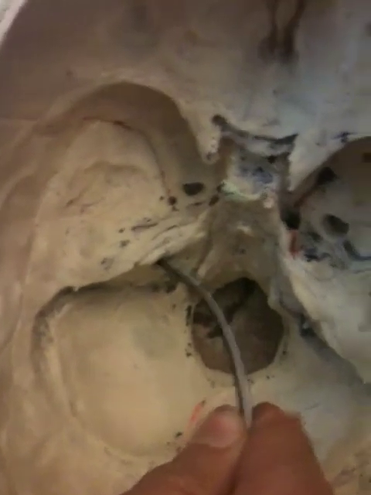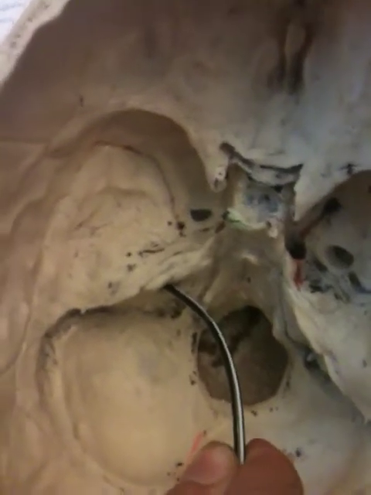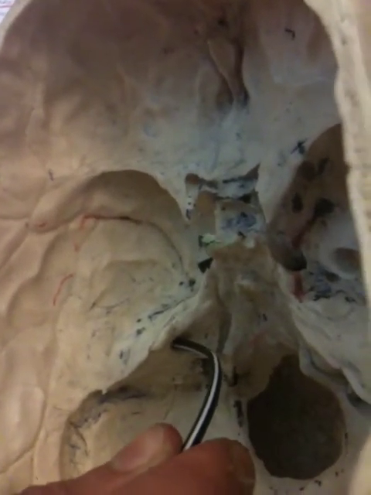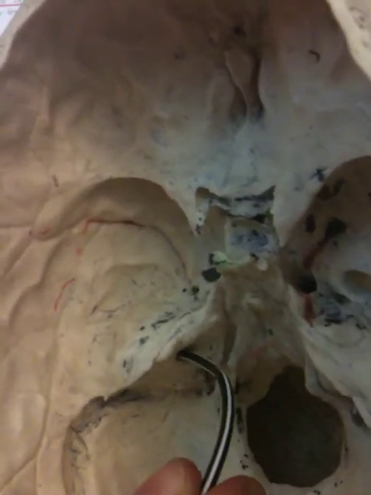There are four structures passing through it, and here you can see in the petrous part of the temporal bone, superior aspect: the nervus intermedius, labyrinthine artery, vestibulocochlear nerve, and the facial nerve. The facial nerve we have already discussed. It always passes through it, not sometimes.